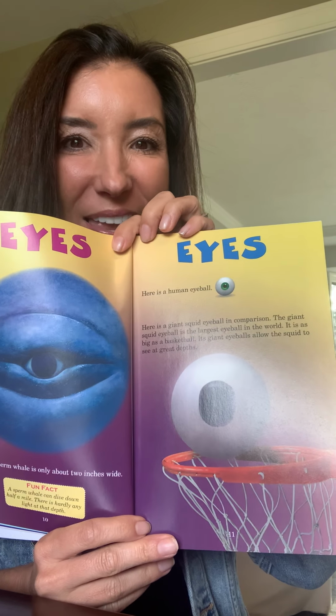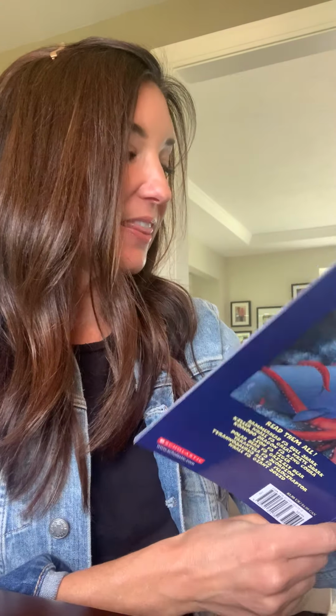All right, eyes. I love this page. The eye of this whale is only about 2 inches wide, okay? It can dive down half a mile. That's as many as 5 laps around my cul-de-sac, I live on a cul-de-sac. There is hardly any light at that depth. So it's a half mile down into the ocean, you can't see.